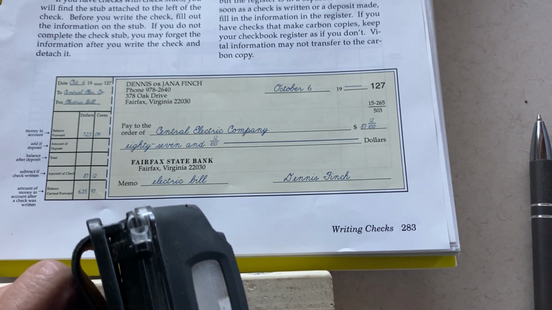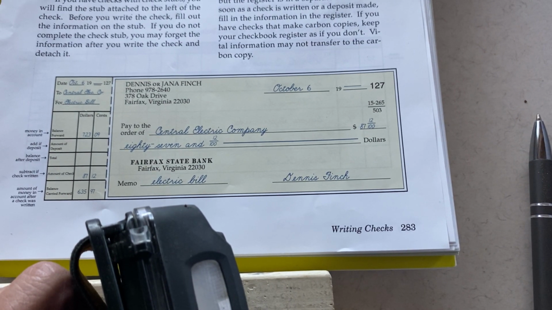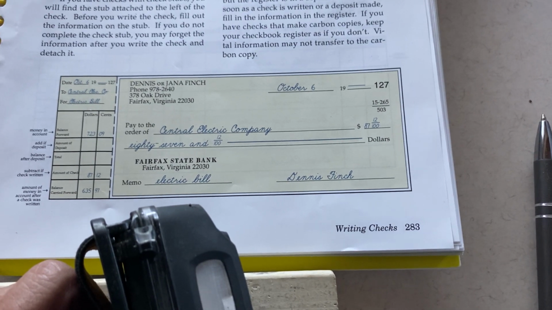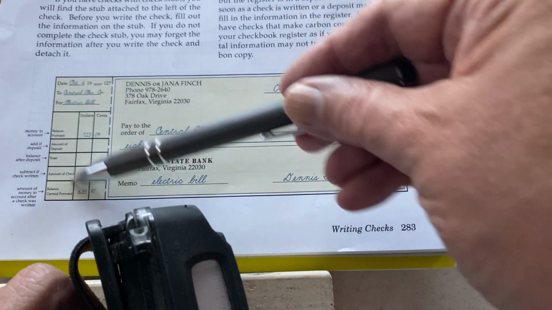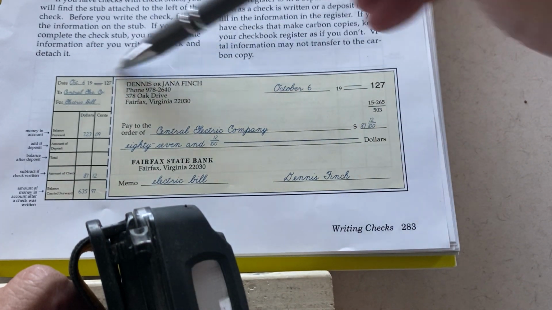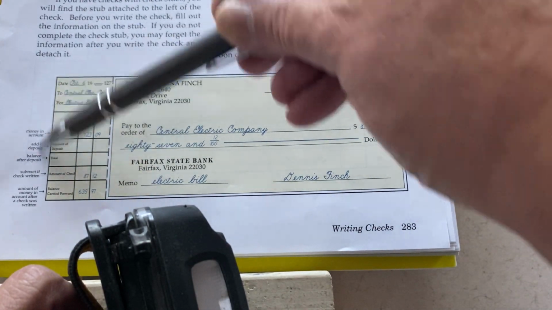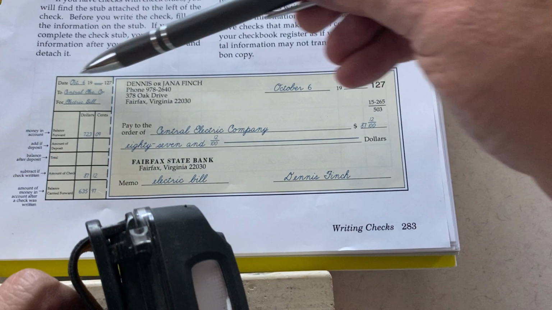So the checks with the stubs, some have checkbooks like this with it on the side. Mine had it on the top, where you put, now this will be your receipt, because you're going to give this check to somebody, but this will be your receipt.